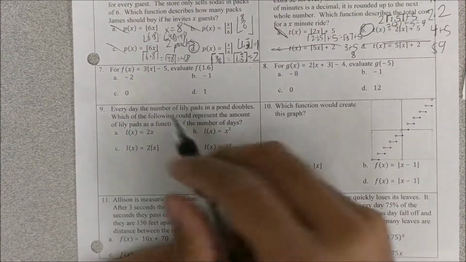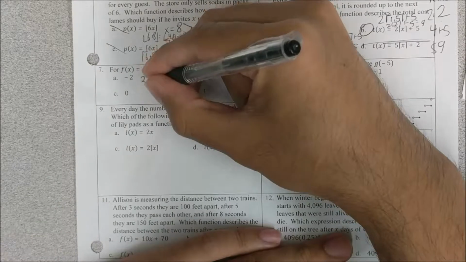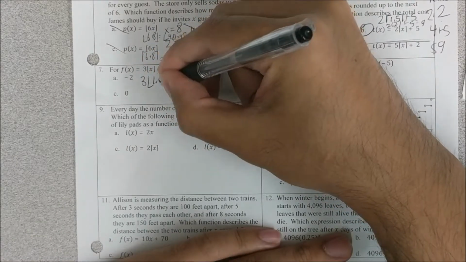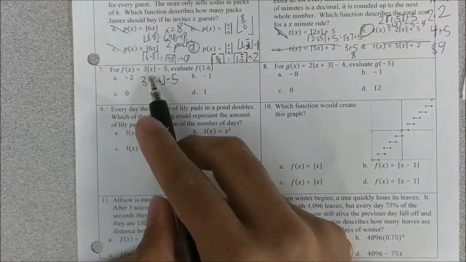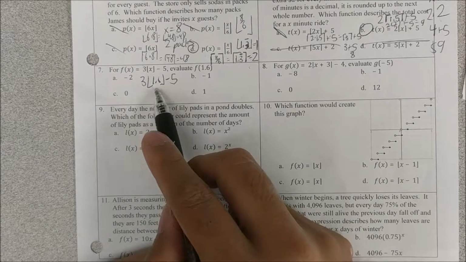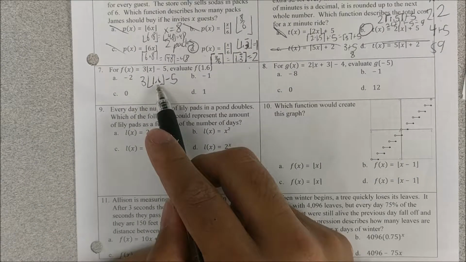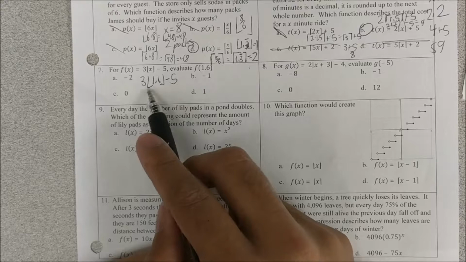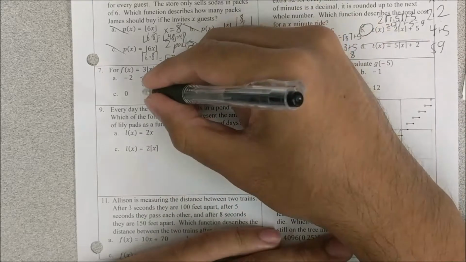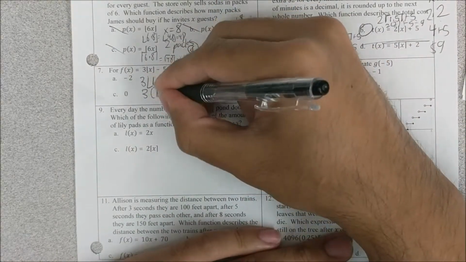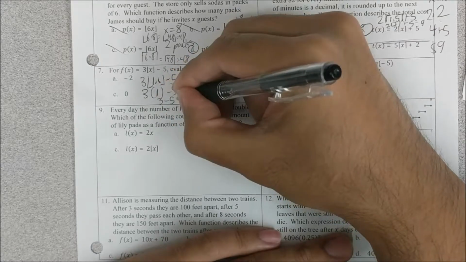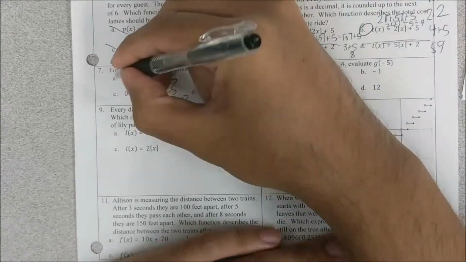Okay, evaluate f of 1.6. That means input 1.6 for x. Okay, so this is the floor function. So even though 1.6 is closer to 2, the floor means we always round down. So floor of 1.6 is 1. So that means the overall value is -2.